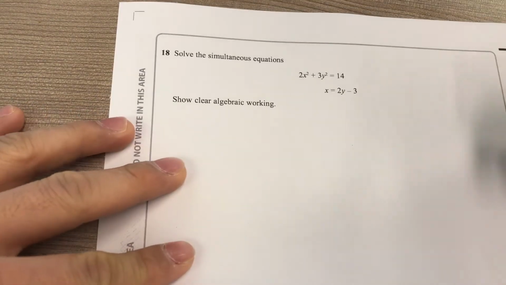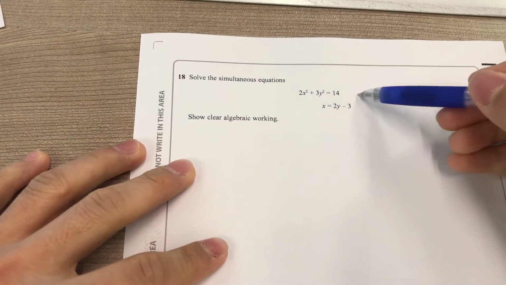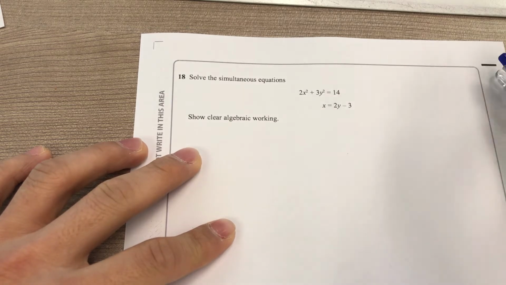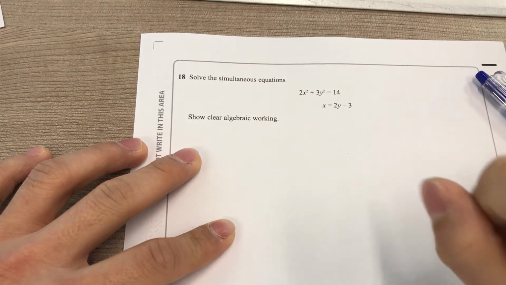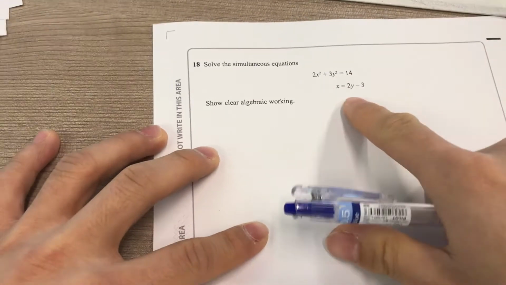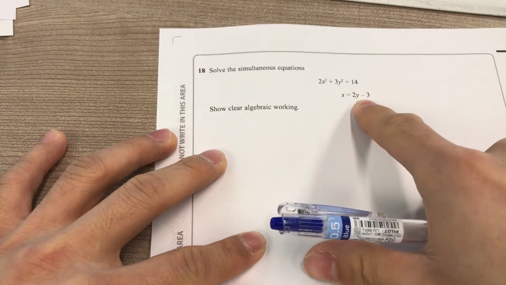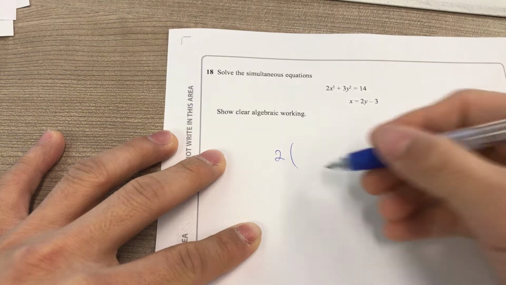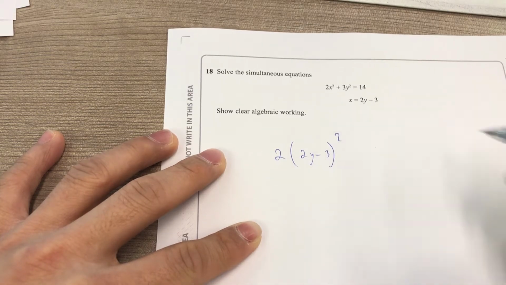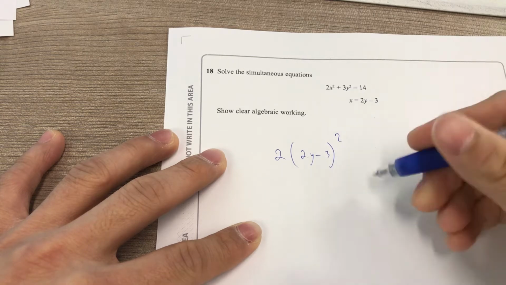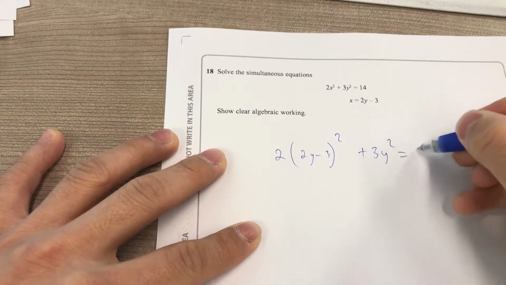It's a simultaneous equation question. So the way to do it is we'll do it by substitution. As you can see, the first equation is a quadratic equation, the second equation is linear. So in this situation, we'll always have 2 pairs of solutions, if one is quadratic and the other is linear. So take this x is equal to y minus 3 and sub it into the first one. So what's going to happen? Instead of this x squared, we'll put 2y minus 3 squared. You see what we've done? x here got replaced, giving 2y minus 3 squared plus 3y squared is equal to 14.